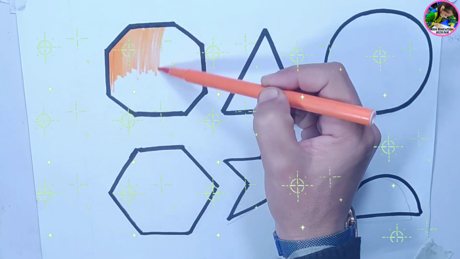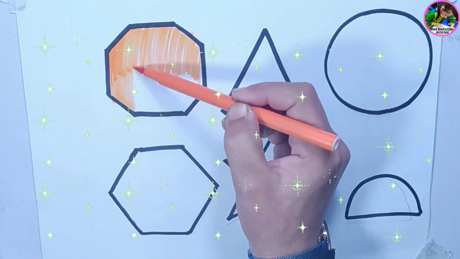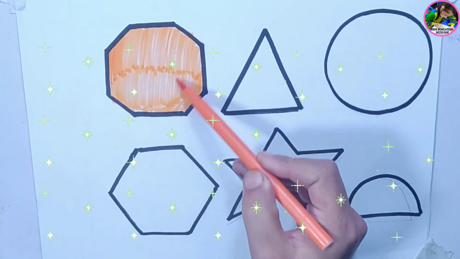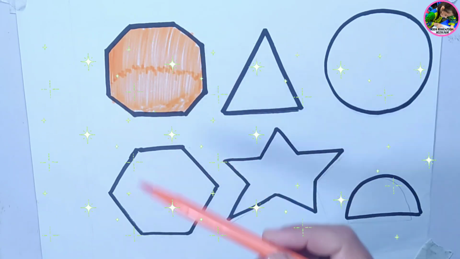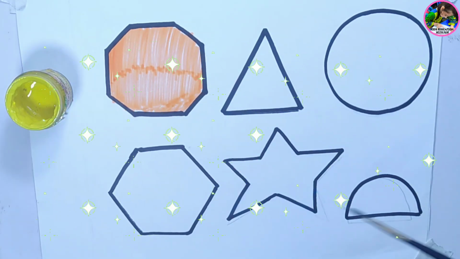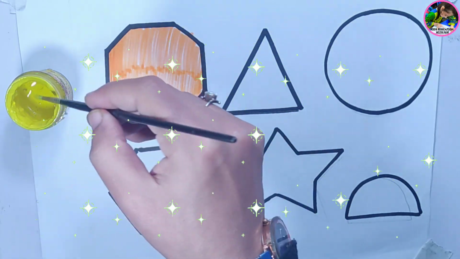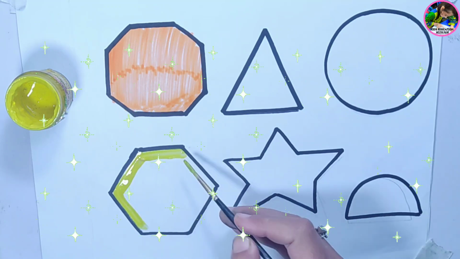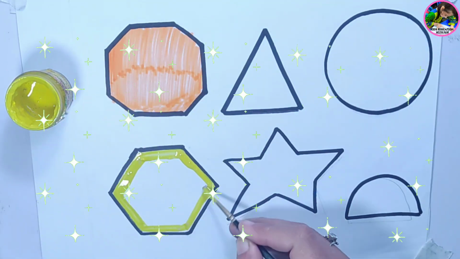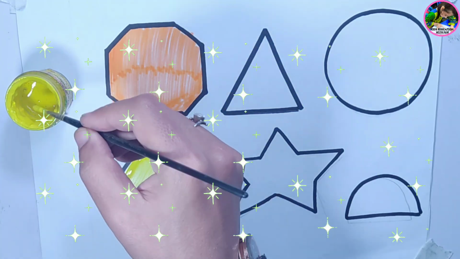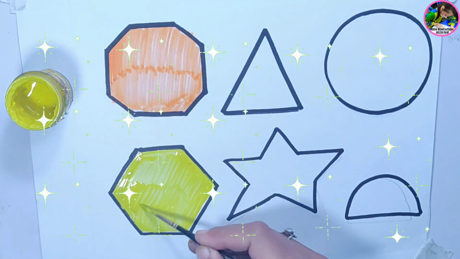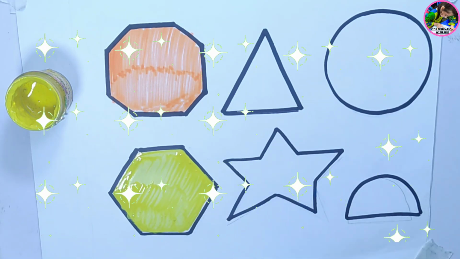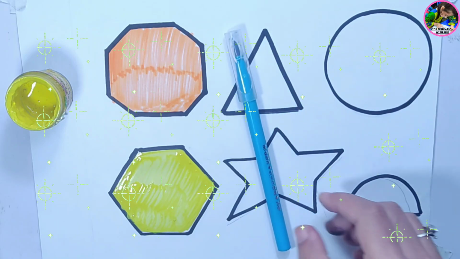Octagon, orange color. Yellow color. We have just colored hexagon. Sky blue color.